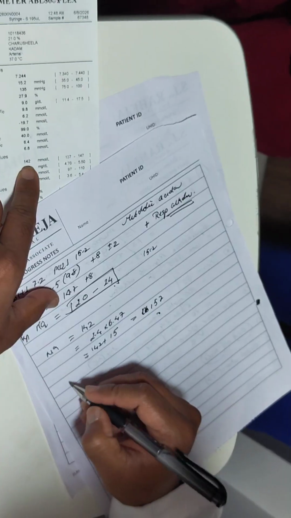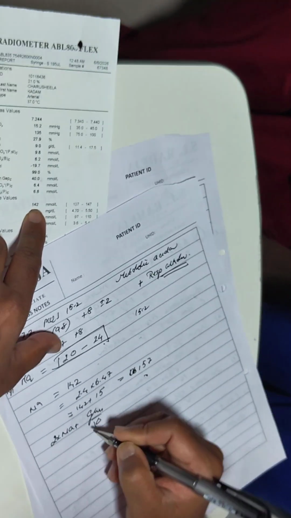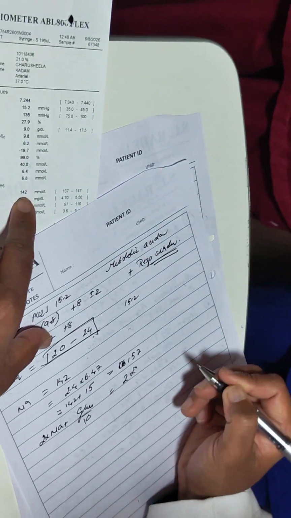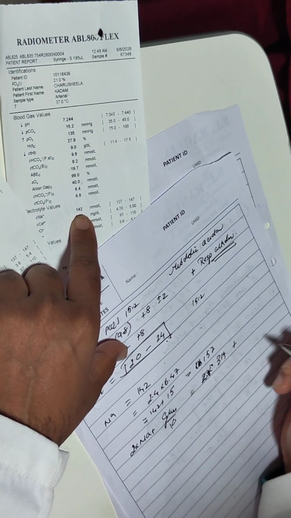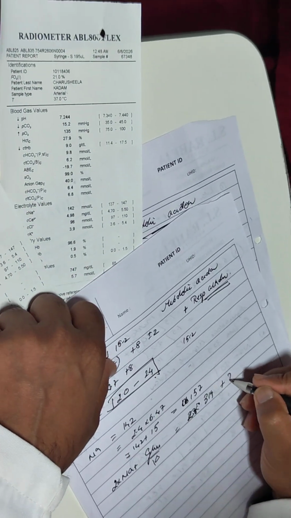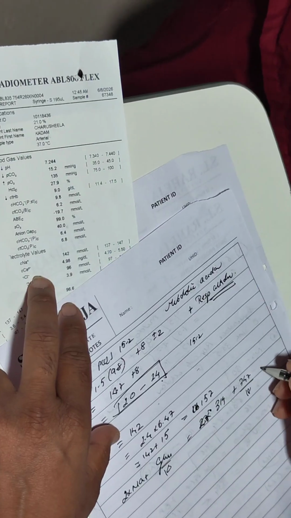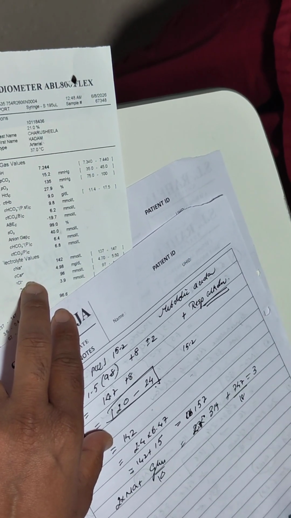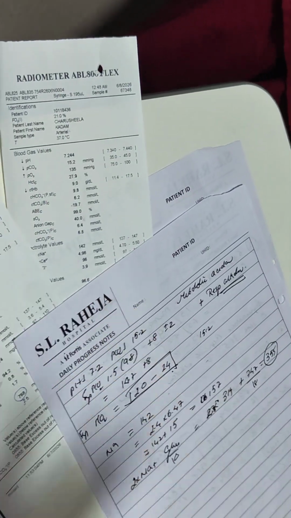Now what is the osmolarity here? 2 into sodium plus glucose upon 18. Now look at 2 into sodium. What is 2 into sodium? 314. 314 plus glucose, 747 divided by 18, is 41. So it is 314 plus 41, which is 355. So now the osmolarity has gone even higher.